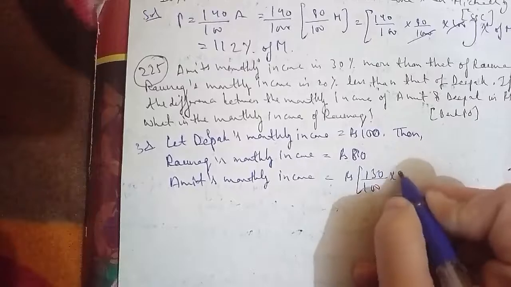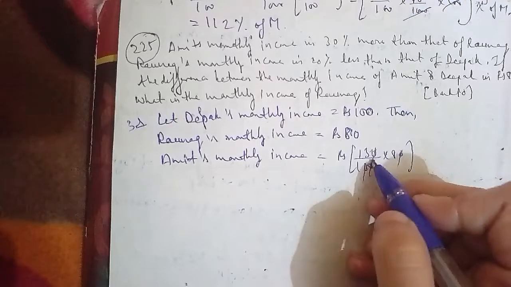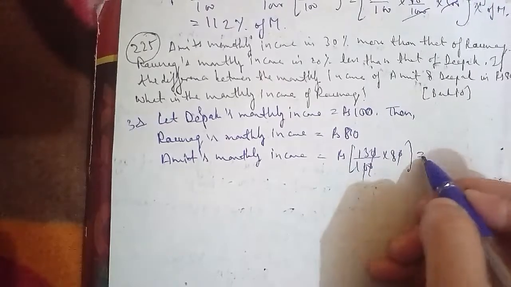So 0 is cancelled by 0, 0 by this 0, and 13 8s are 104, rupees 104.